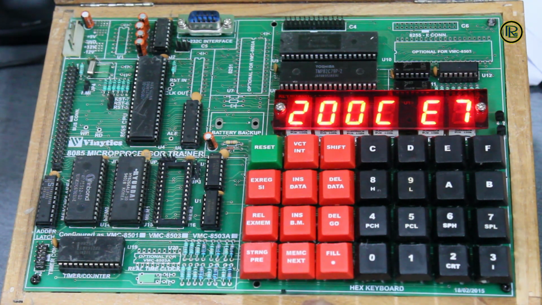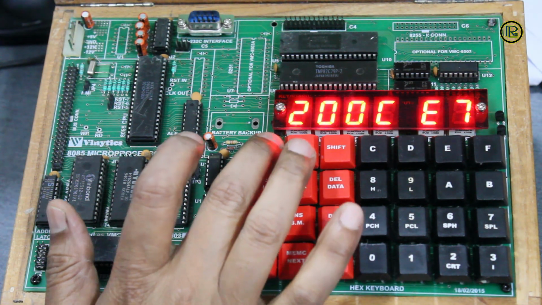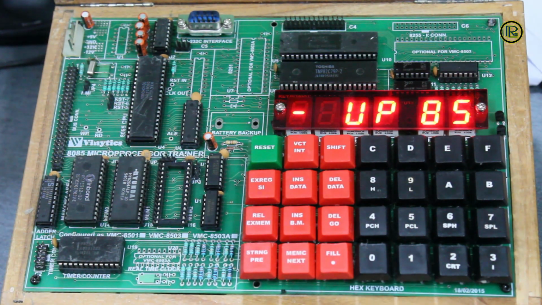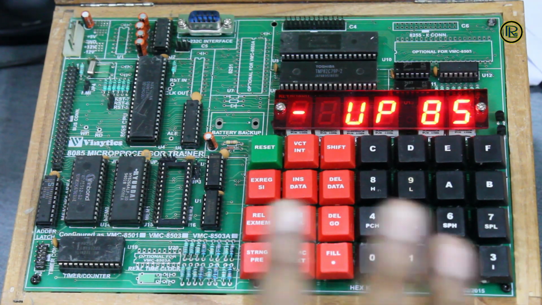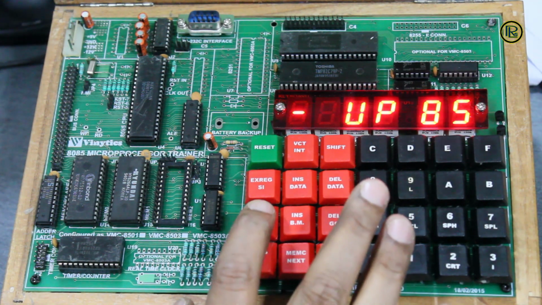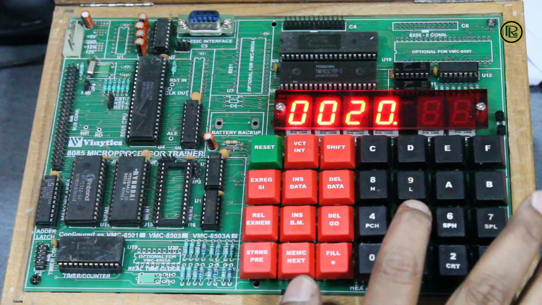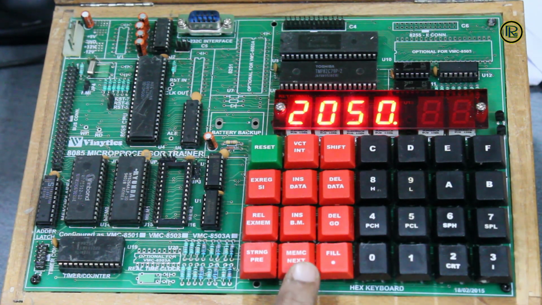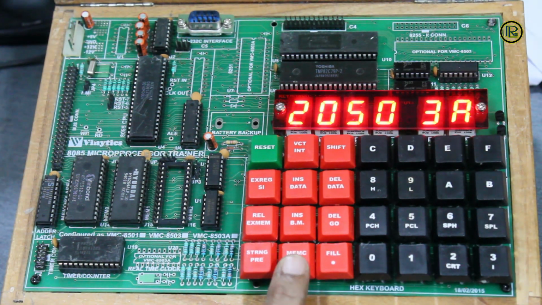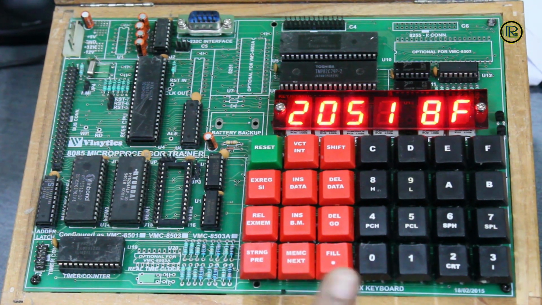So my program is properly written and I have entered the two numbers to be subtracted in the locations 2050 and 2051. That also we'll check once again. So we'll go to memory location 2050 and what is there? There it is written 3A, and at 2051 it is written 8F.